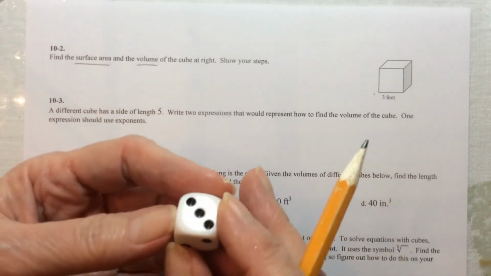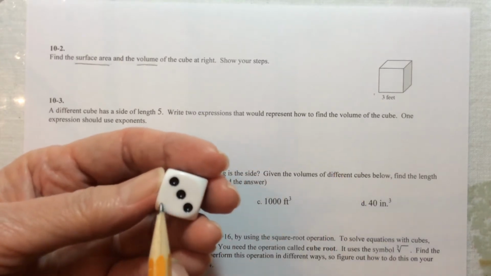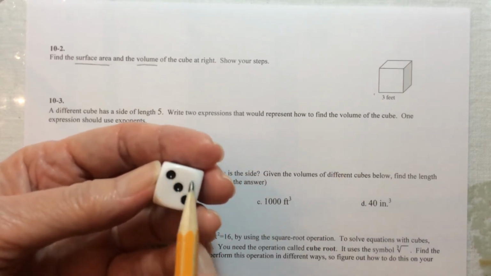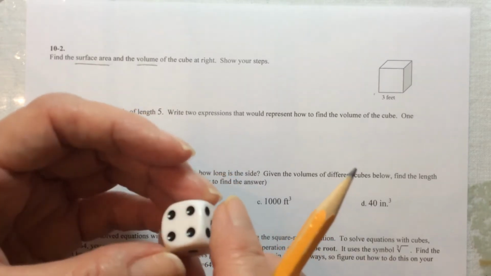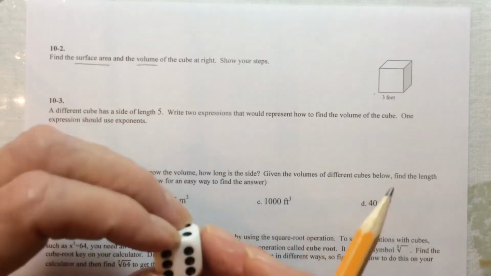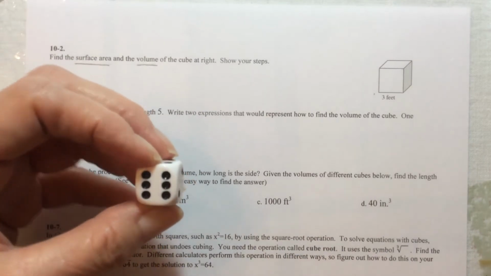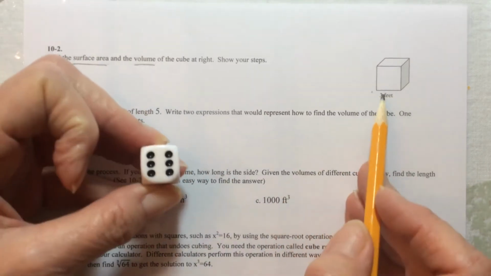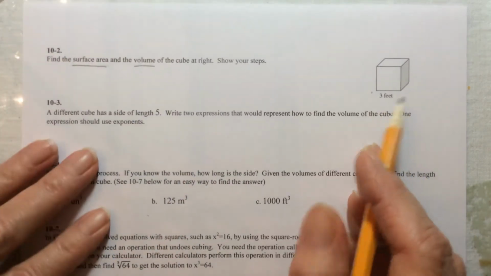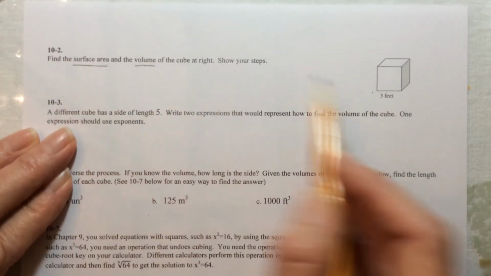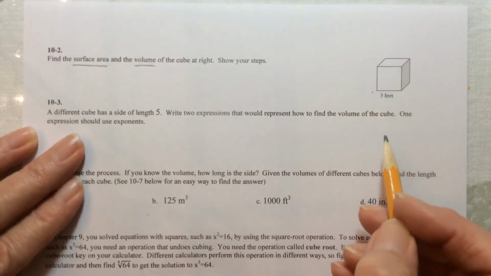To find the surface area, we would need to find the area of one of these faces, and then we would need to add up all the different faces, which, because we have this handy die here, we know that this cube will have 6 faces. So let's go ahead and find the surface area for this particular cube.